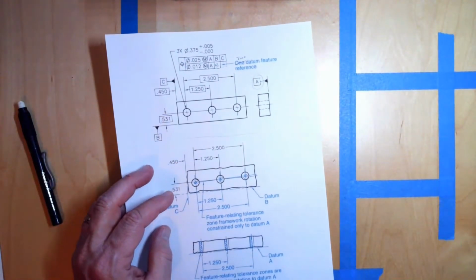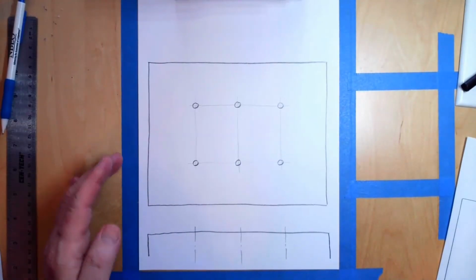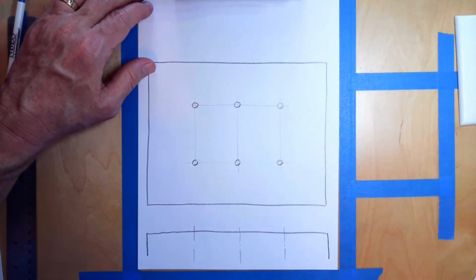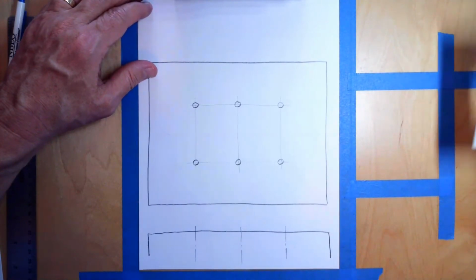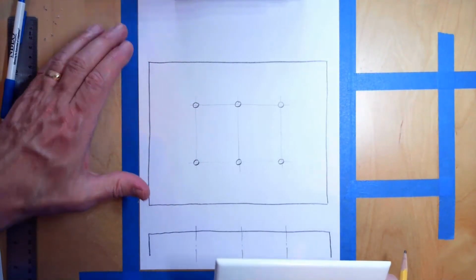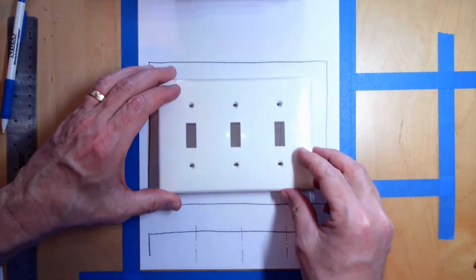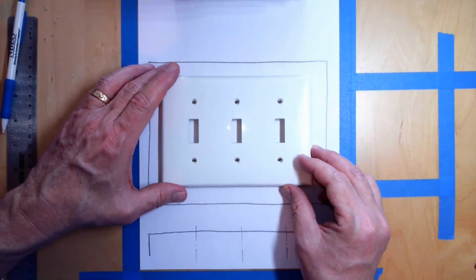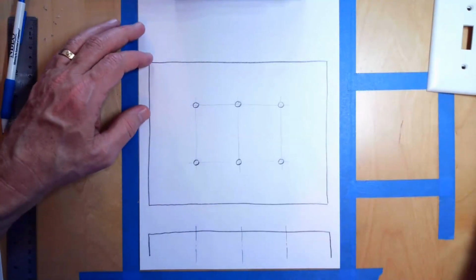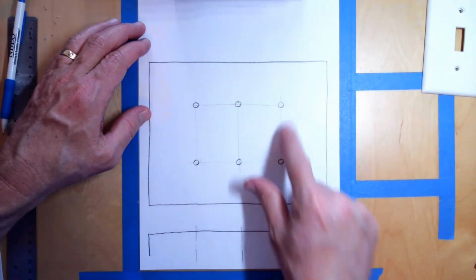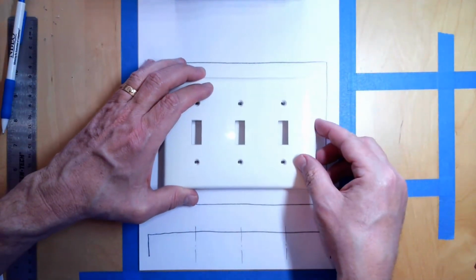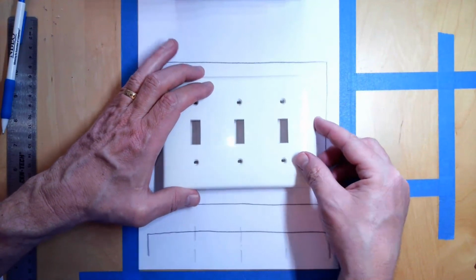Now, let's look at an example, putting these concepts of composite positional tolerance together. What I have here is my design for a box, and the box is going to have this cover plate attached to it. So we're designing the box. This is the drawing of the box right here, and you can see I have the 6 holes that are going to be used to fix the cover plate onto the box.